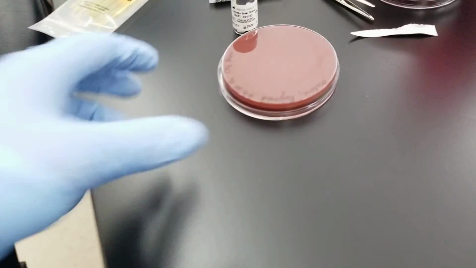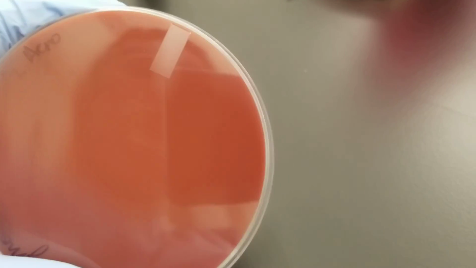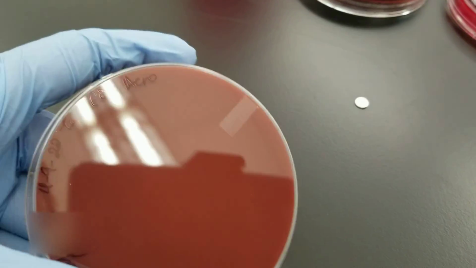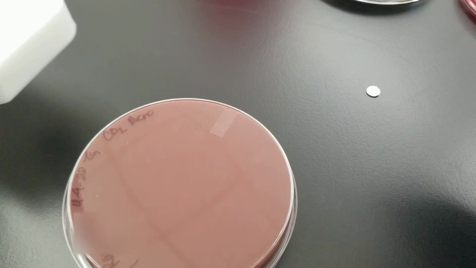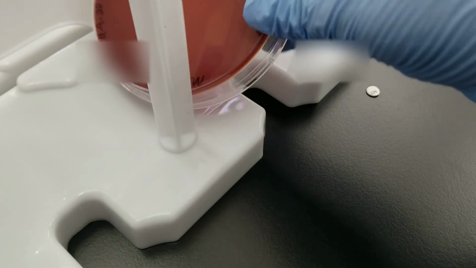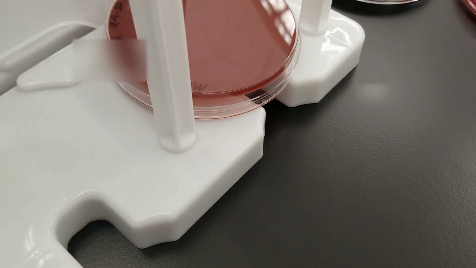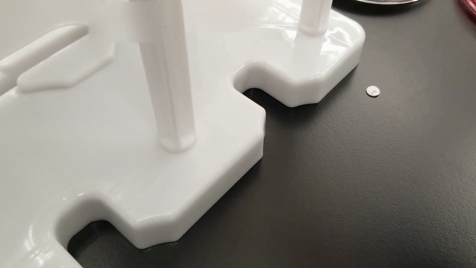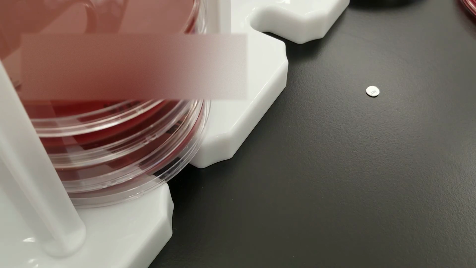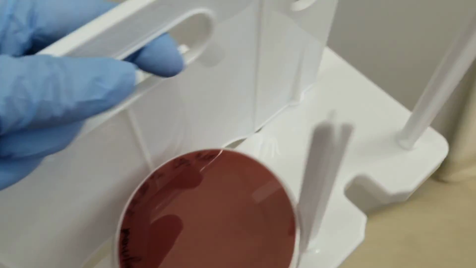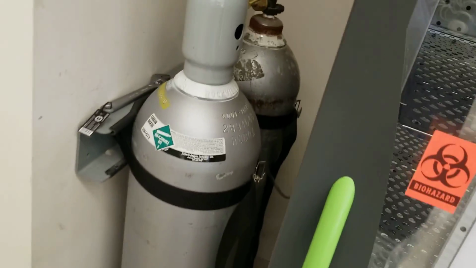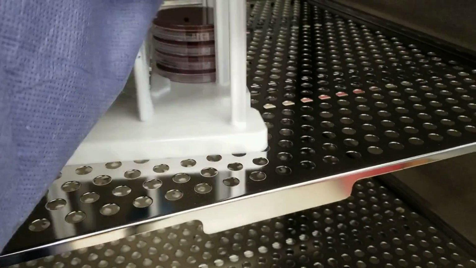And then with that CO2 plate, I'm going to put it into a holder with the original primary setup. Okay. So the original primary setup is going to go underneath of it. All right. And I'm going to put it into the CO2 incubator. Okay. Put it in there. I'll turn it on.